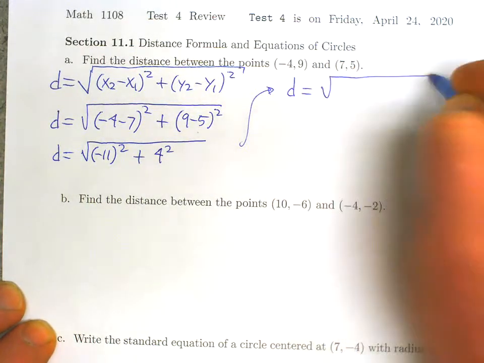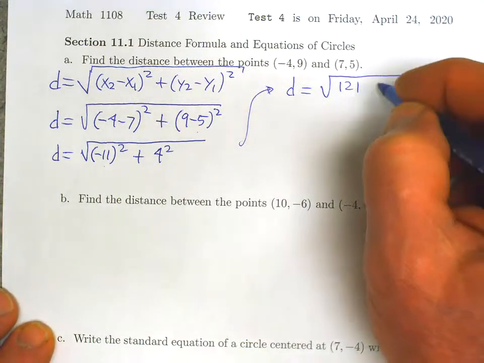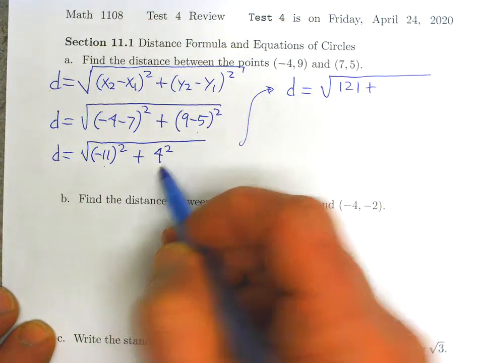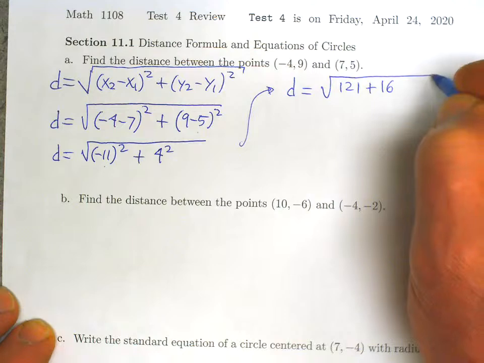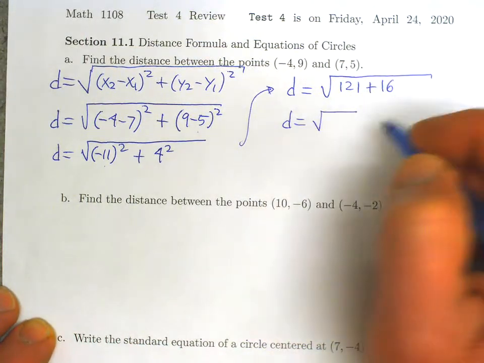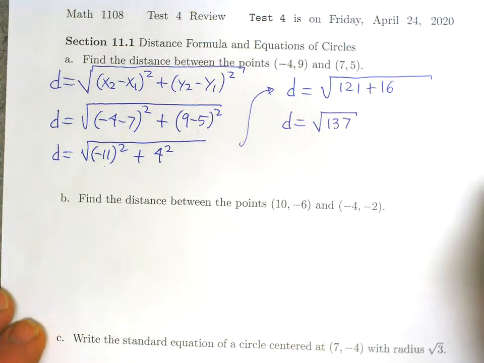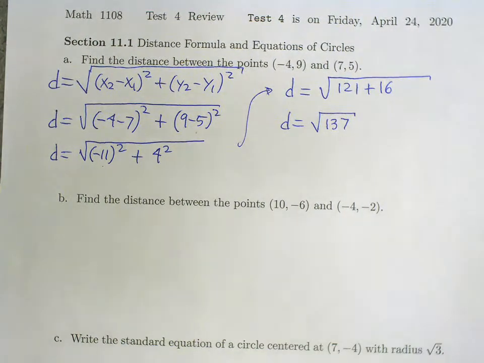When we square the number -11, we get positive 121, and then when we square 4, we get 16. And then we get the distance is the square root of 137. The square root of 137 cannot be simplified further than that.